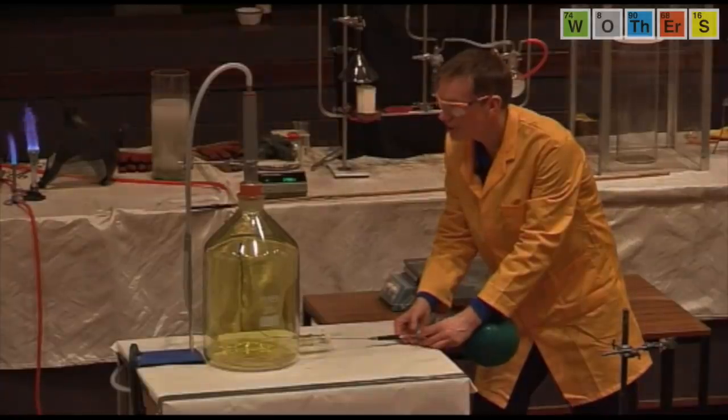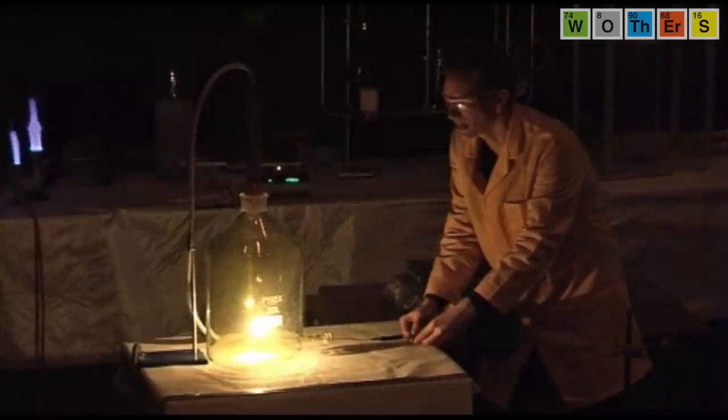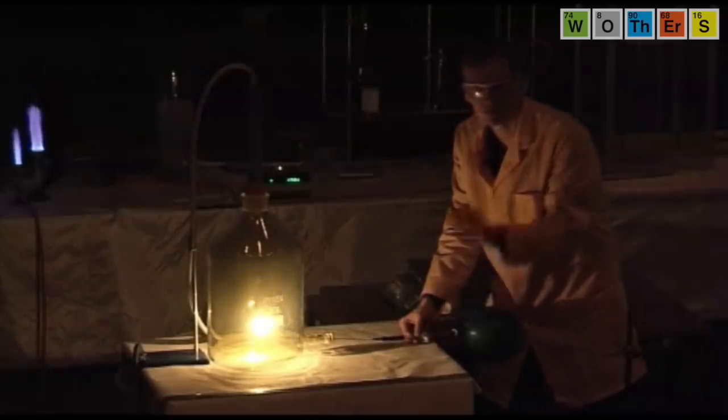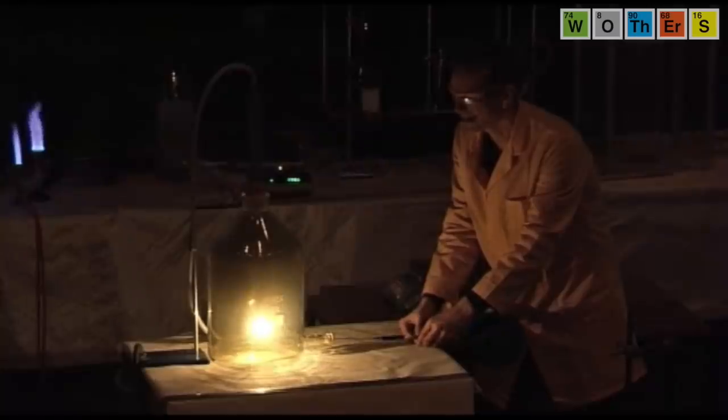I'm going to turn the tap any second and watch what happens. There we are. As soon as the gases mix, as soon as the acetylene comes into contact with the chlorine, we instantly get a reaction. It's burning, so there's no oxygen in this reaction. This reaction is just chlorine and acetylene.